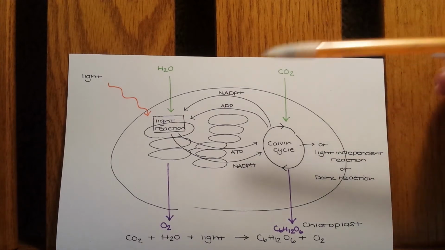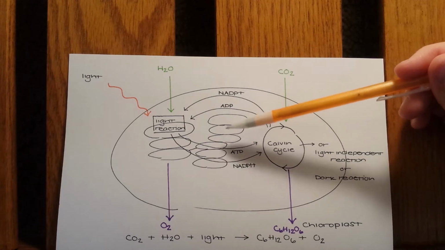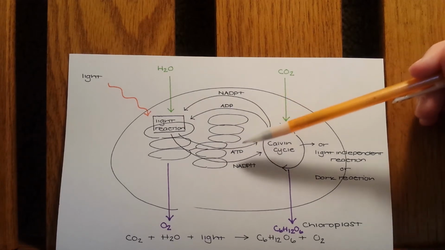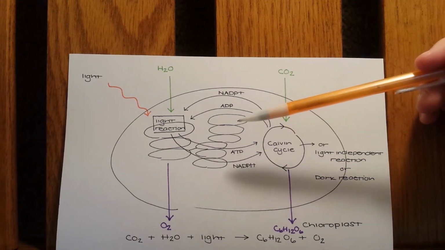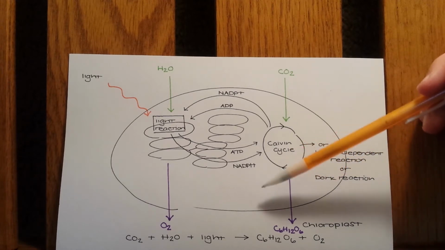But if you look inside the chloroplast, just to orient you to the organelle, these little chip-like structures are called thylakoids. And when you stack them like this, you'll see them referred to as grana. And then this space inside the chloroplast is called the stroma.